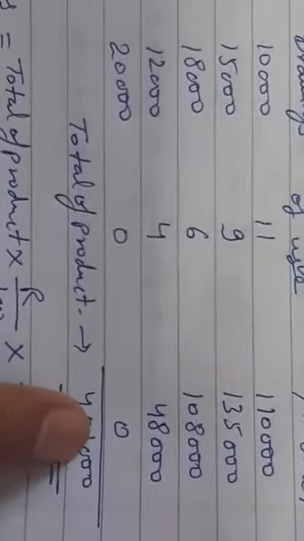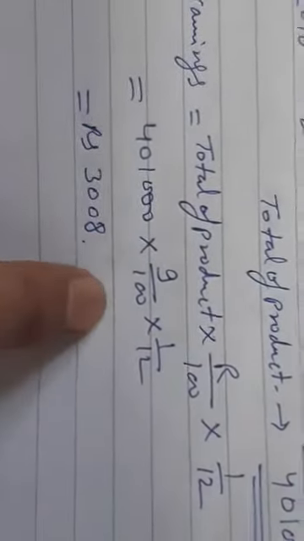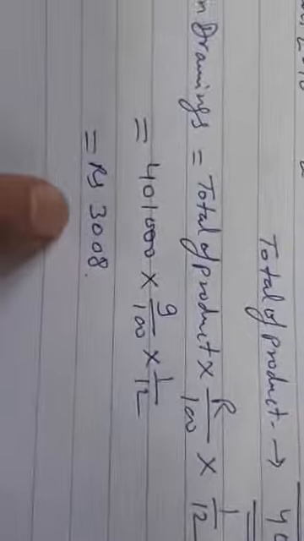So the product is to be done. 10,000 into 11, 1,10,000; 15,000 into 9, 1,35,000; 18,000 into 6, 1,68,000; 12,000 into 4, 48,000; and 20,000 into 0 will be 0. The total of the products will be 4,01,000. By putting the formula, interest on drawing is equal to total of product into R upon 100 into 1 upon 12. So 4,01,000 at the rate of 9% into 1 upon 12 will be an amount of 3,008.